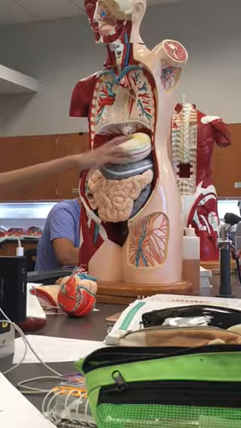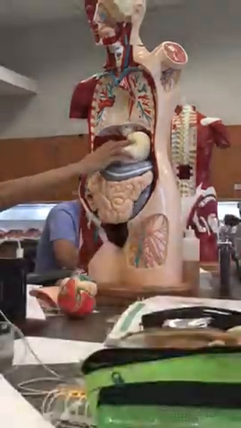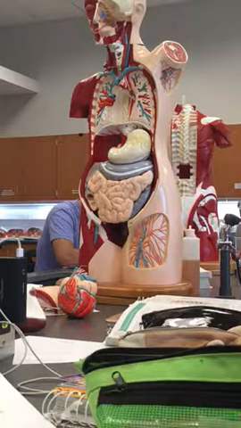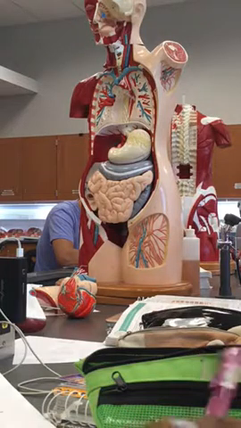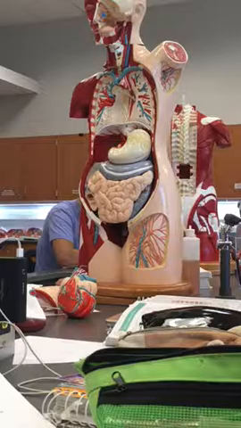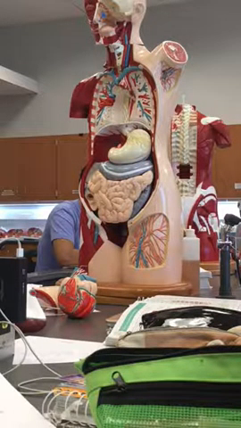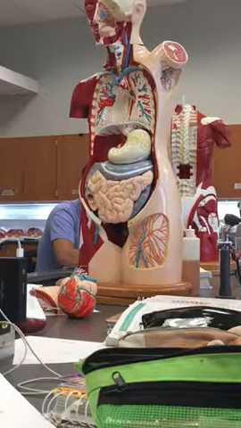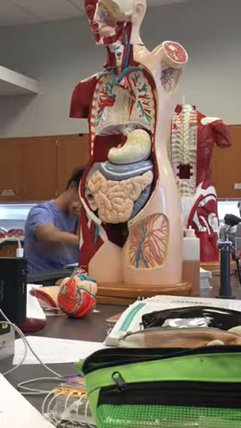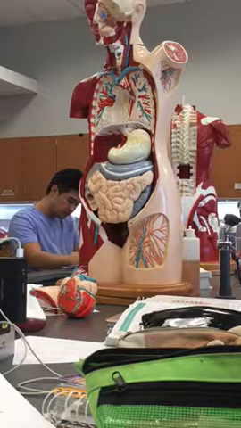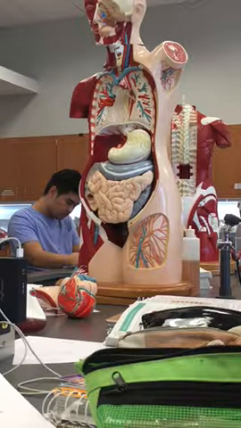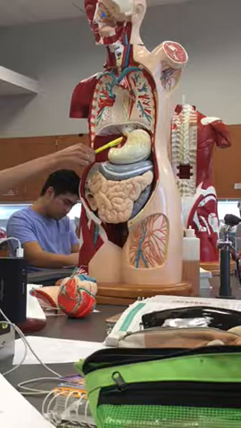Now, try to find the area where the esophagus goes down through the diaphragm. See if you can see where the esophagus pokes through the diaphragm. That hole in the diaphragm that the esophagus passes through is called, what is it called? It's called the hiatus. Esophageal hiatus. That's the hole in the diaphragm the esophagus passes through. Everybody identify that? Right, there you go.